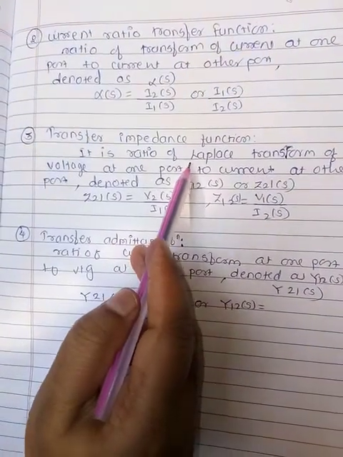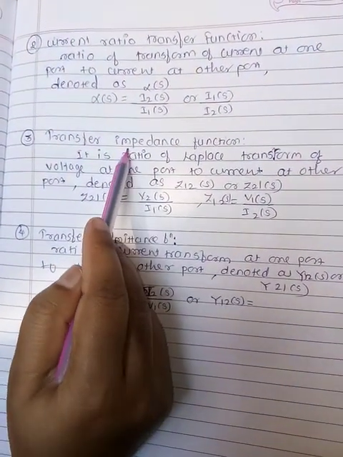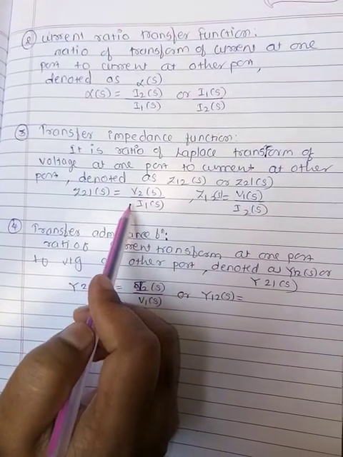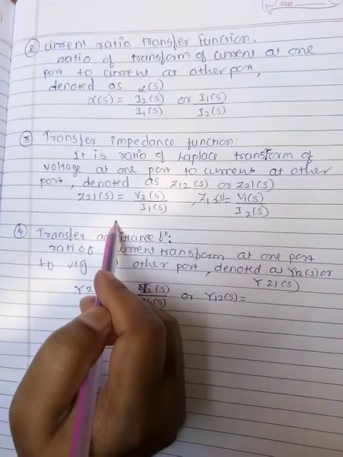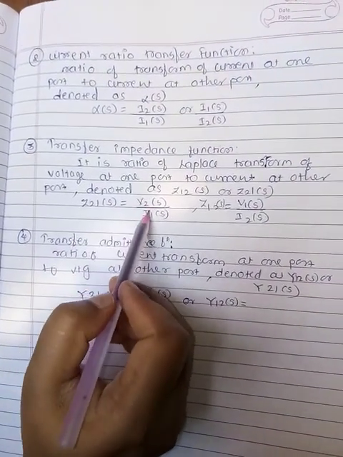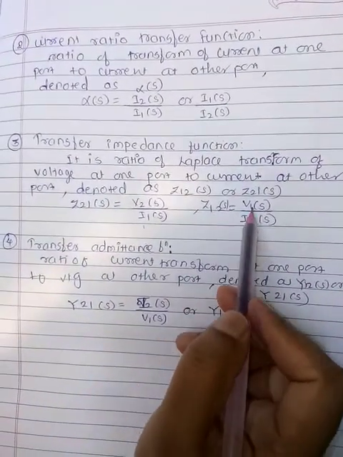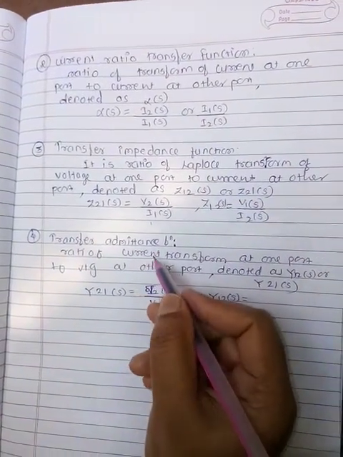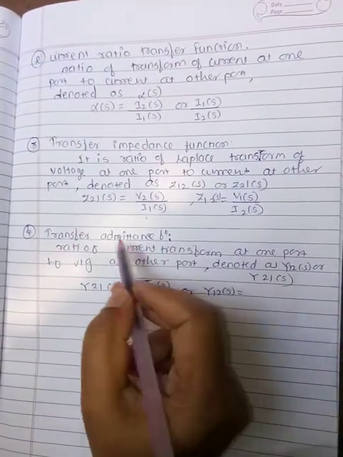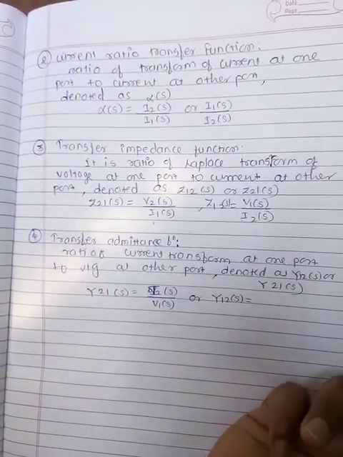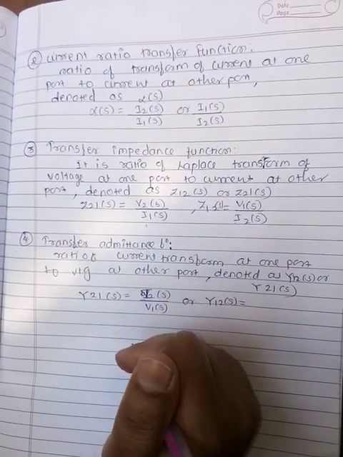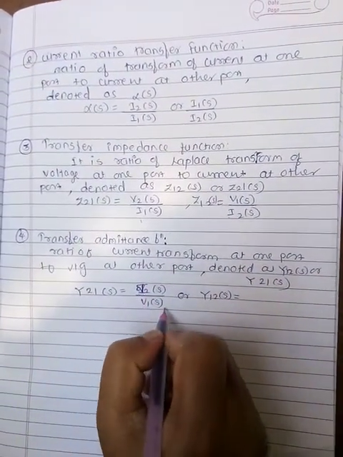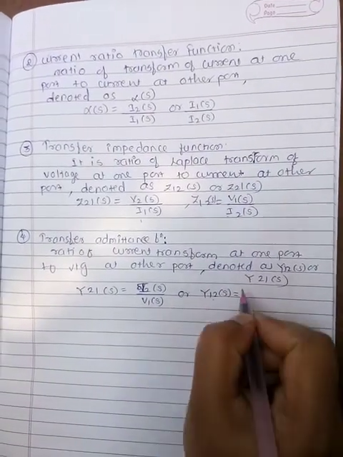Transfer impedance function: as we know that impedance is the ratio of voltage and current, that's why it will be the voltage and current ratio, but it is from one port to the other port. Okay, that's why Z21 is equal to V2(s) upon I1(s) and Z12 is equal to V1(s) upon I2(s). Then transfer admittance: as we know that admittance is the ratio of current to voltage, but here, with the word transfer, it is from the second port to the first port. Transfer admittance Y21 is equal to I2 upon V1(s), or Y12 is equal to I1(s) upon V2(s).